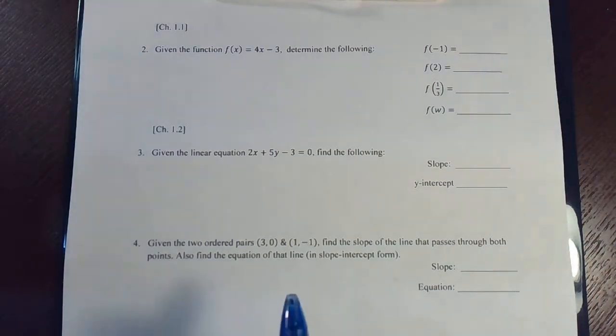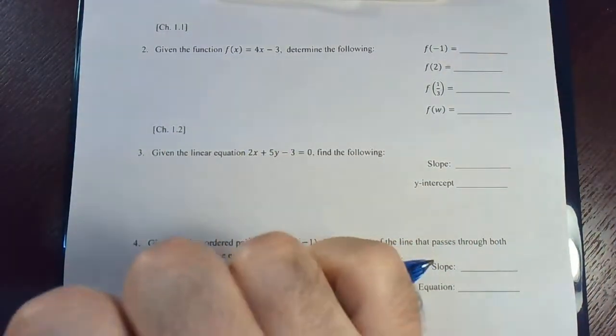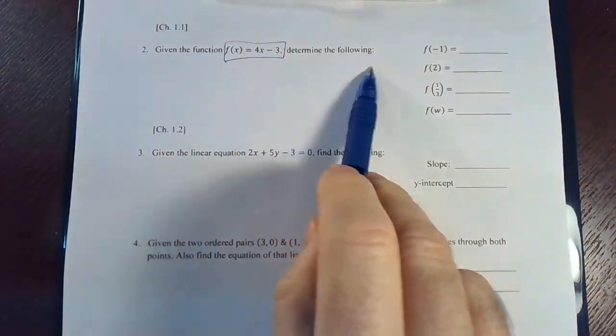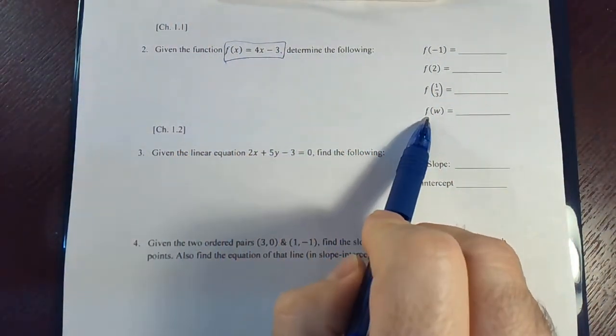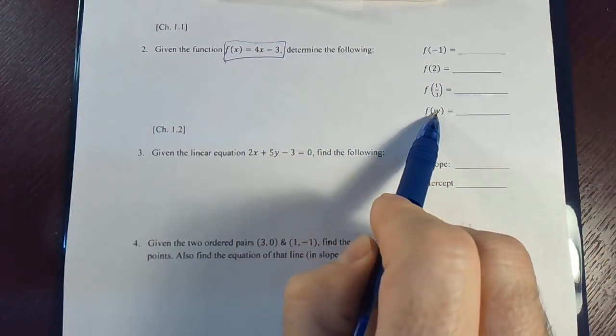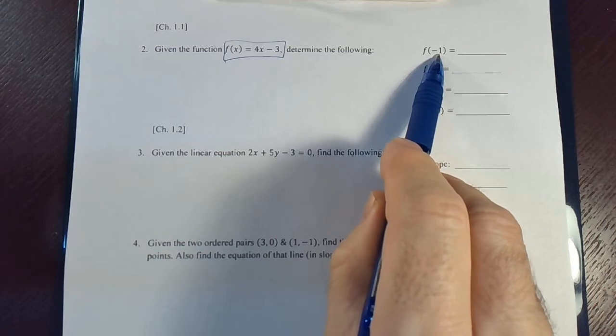As we continue our exam review, let's take a look at this function f of x equals 4x minus 3. And all we need to do is determine the following. So we're just evaluating this function at various different numbers or variables. So first let's do f of negative 1.